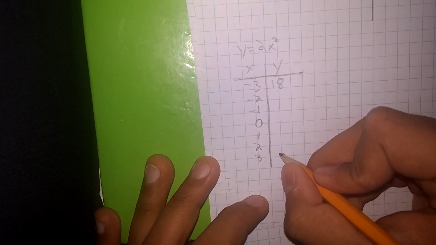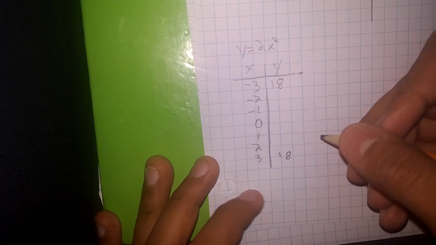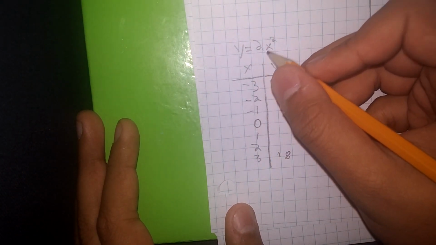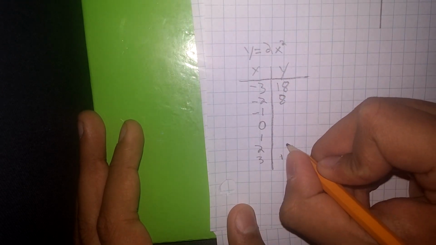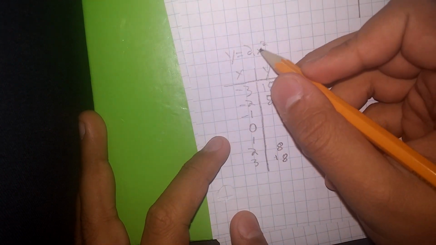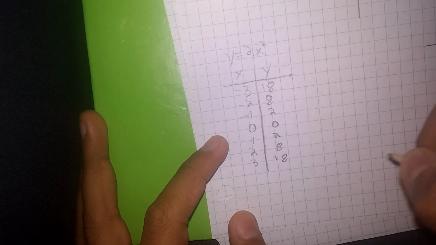This is obviously going to be 18 over here, because we already know this is going to be a quadratic relation. What's negative 2 squared? 4. What's 2 times 4? 8. What's negative 1 squared? 1. 2 times 1, 2. And 0.